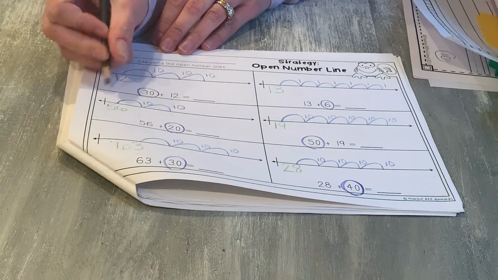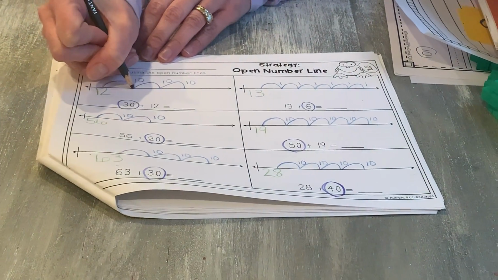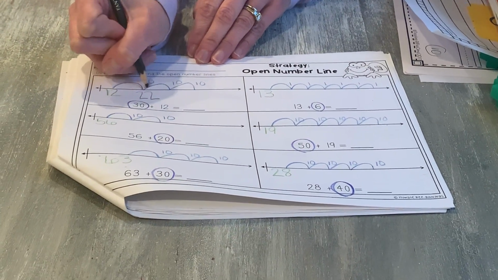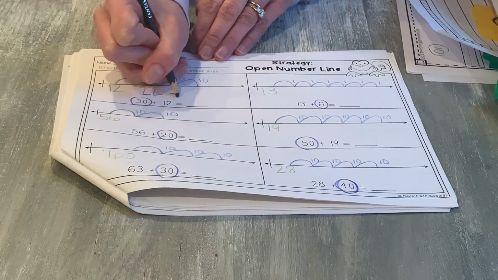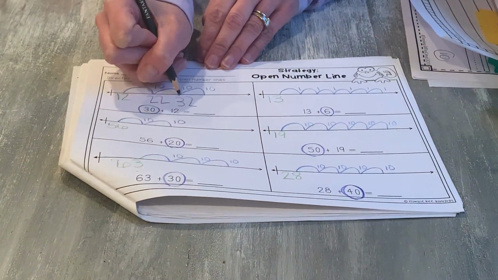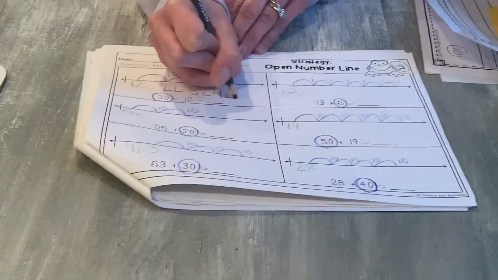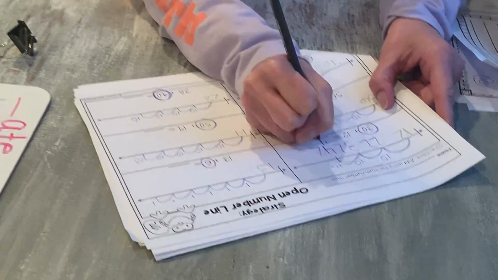So 12, 22, 10 more, 32, and 10 more, 42, which means that 30 plus 12 equals 42.